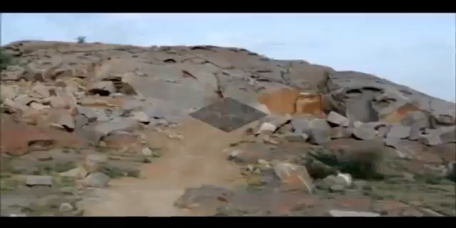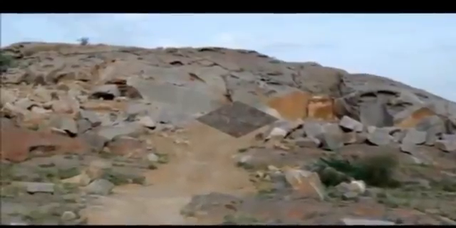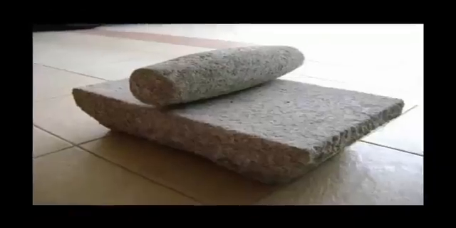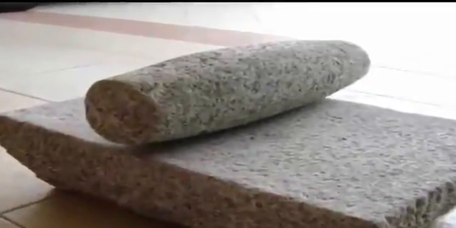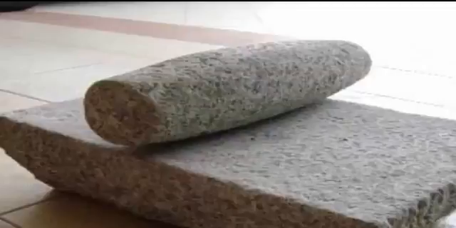Now in literal terms, what are igneous rocks? It is nothing but your average granite that you see on the road. And one such example of igneous rock is the grinding stone that we use to make paste of masalas and various other homemade food items.